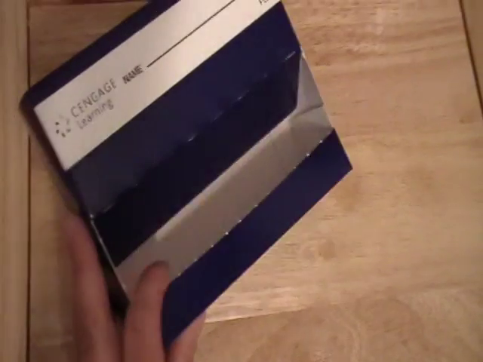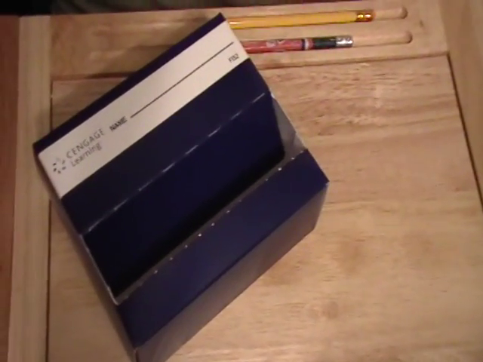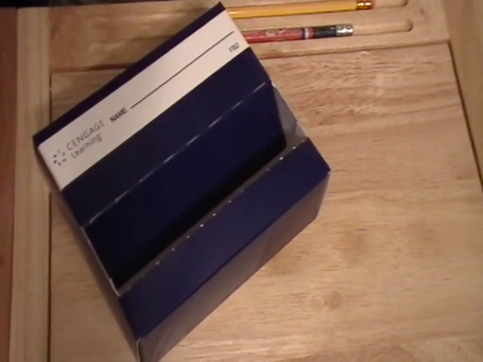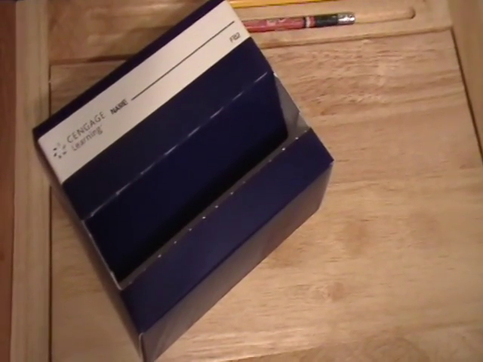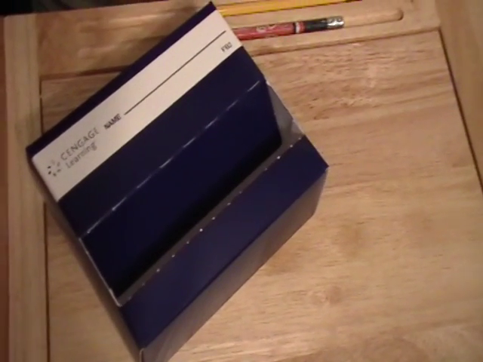Let's begin by gathering all the supplies needed for the job. You will need a file box. This one comes in your kit. Since it's only made of cardboard, I suggest you get a plastic file box. And they're only like 99 cents at the store, so if you can purchase something like that.